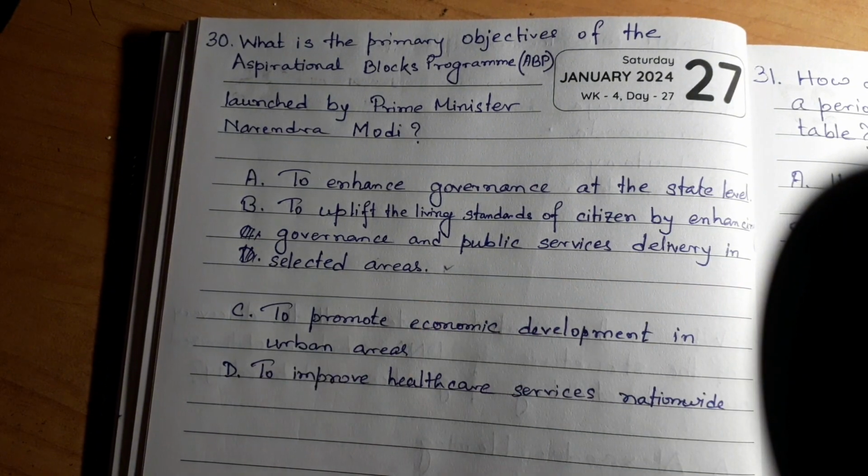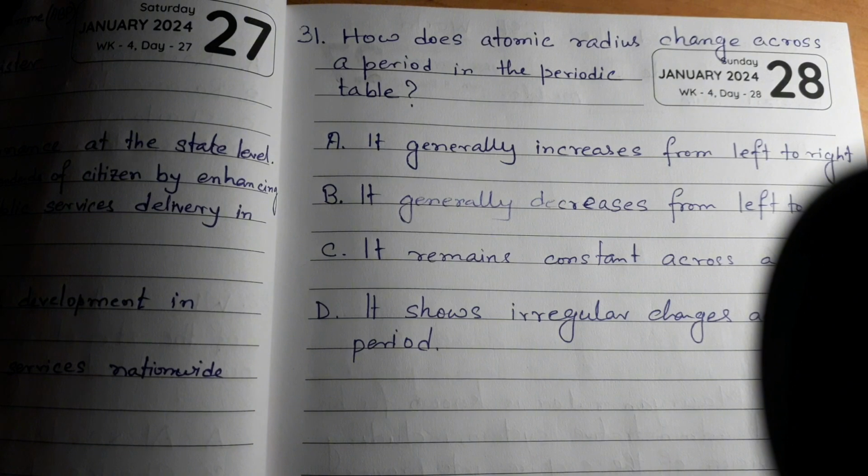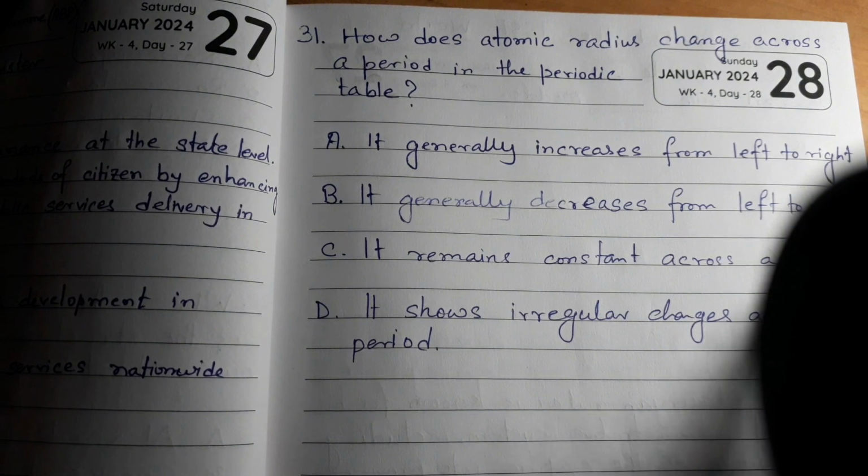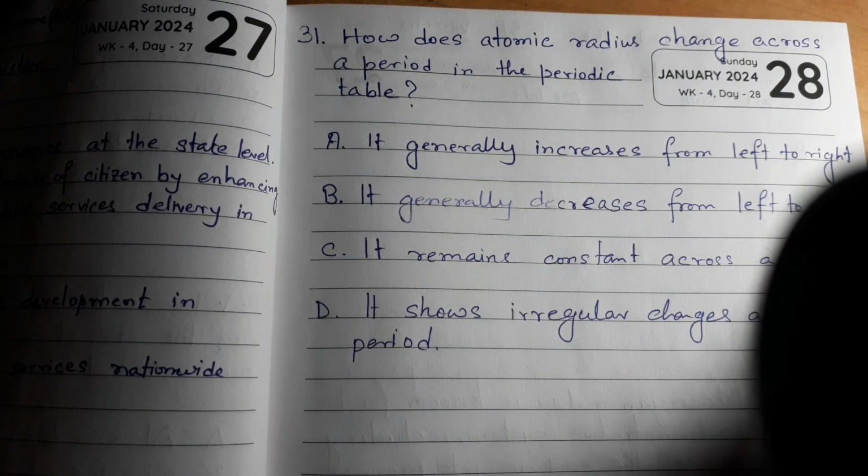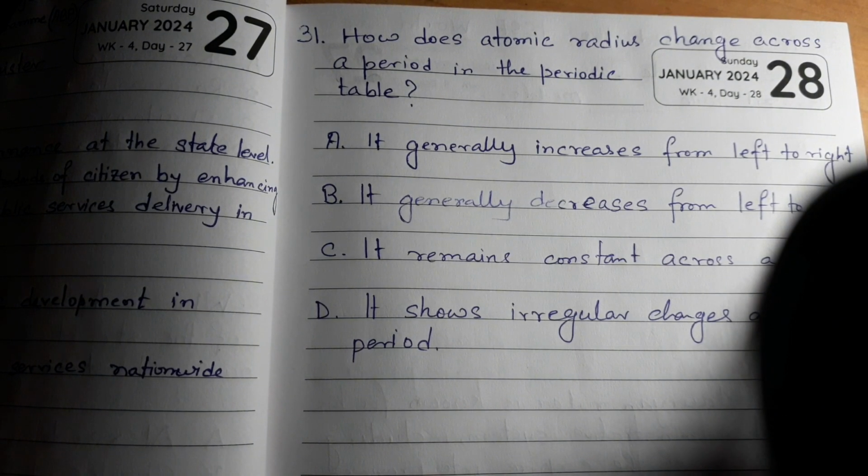How does atomic radius change across a period in the periodic table? Option A, B, C, D. A. It generally increases from left to right. B. It generally decreases from left to right. C. It remains constant across a period. D. It shows irregular changes across a period. Option B is the right answer. It generally decreases from left to right.